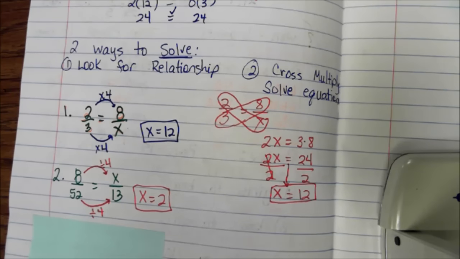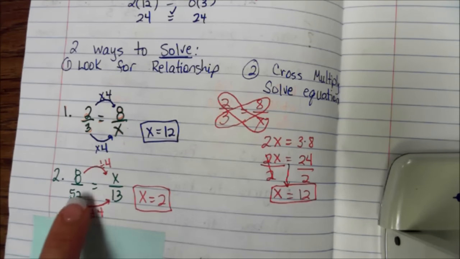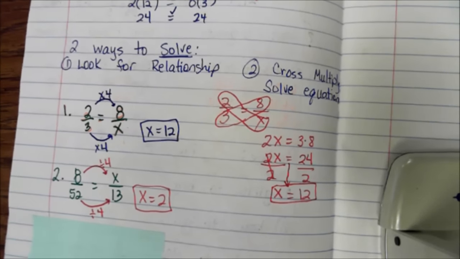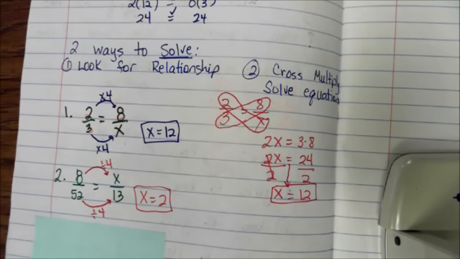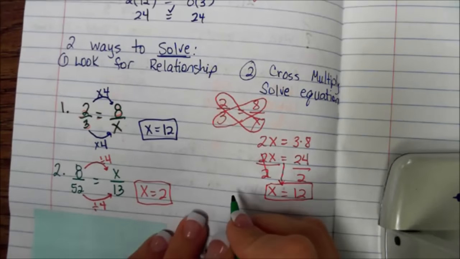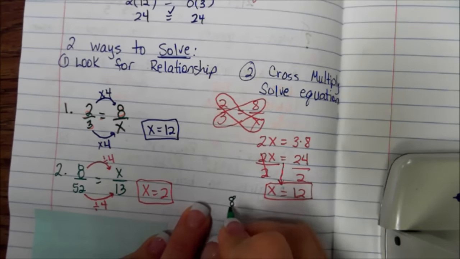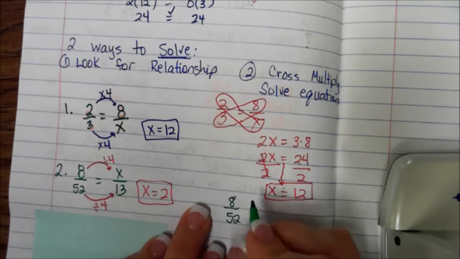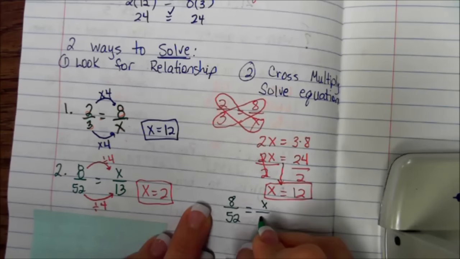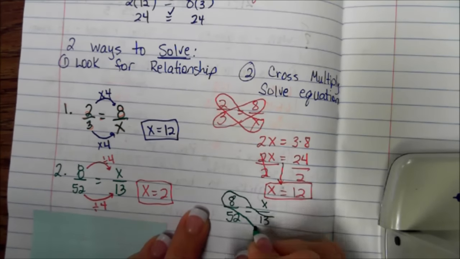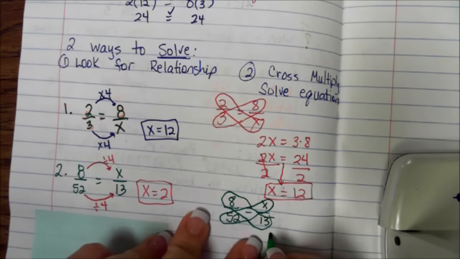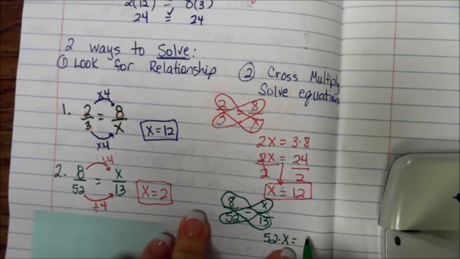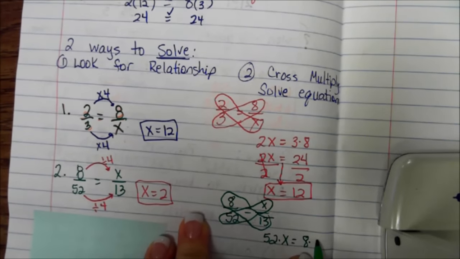Now again, sometimes when we do that problem, we don't see that relationship. You might not see that relationship right away. You might not know 52 divided by 4 is 13. So if not, we can always go back to the basics and do my cross multiply. So I have 8 over 52 equals x over 13. Again, I'm going to cross multiply. So I get 52 times x is equal to 8 times 13.